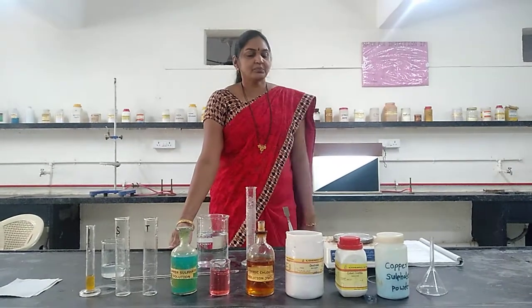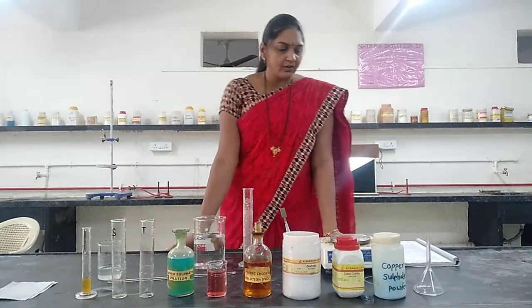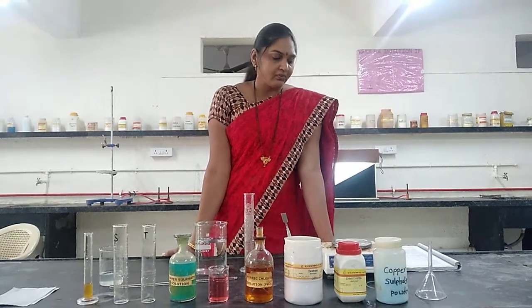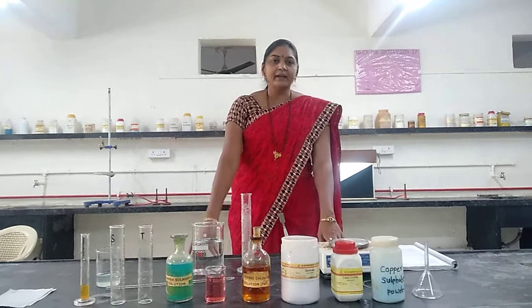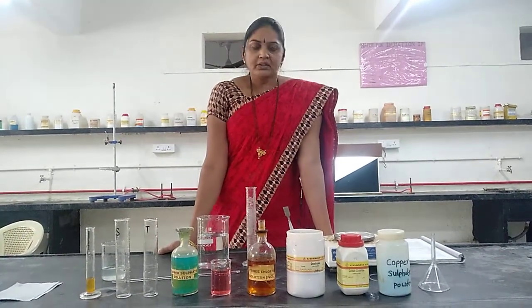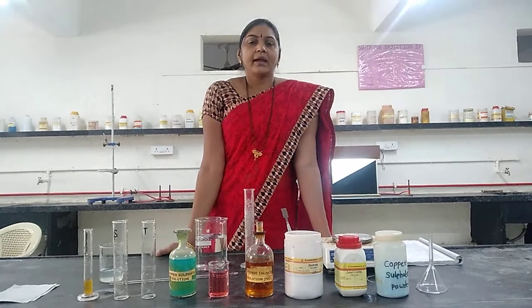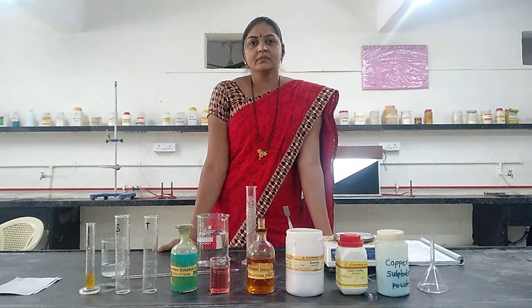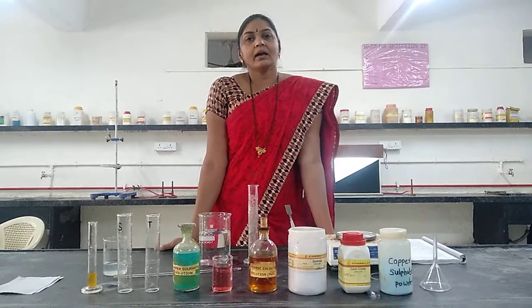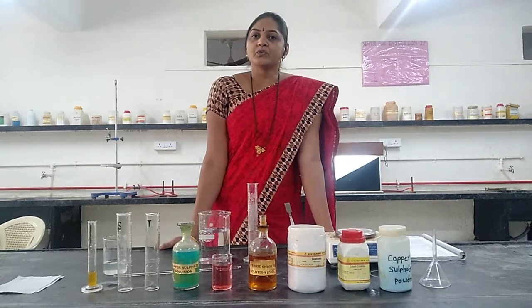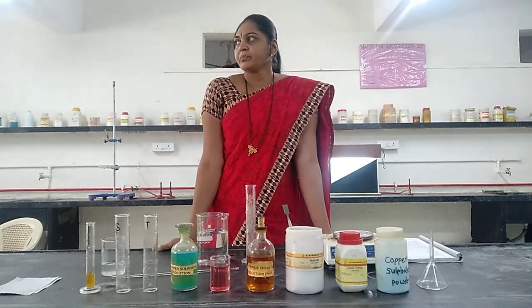Today we are going to see experiment number 4, that is to find out the suitability of dextrose for the preparation of transfusion fluid by using standard colorimetric solution. Dextrose and its types, first we have to see. Dextrose is found in two types, dextrose anhydrous and dextrose monohydrate. So which should be used for parenteral preparations?